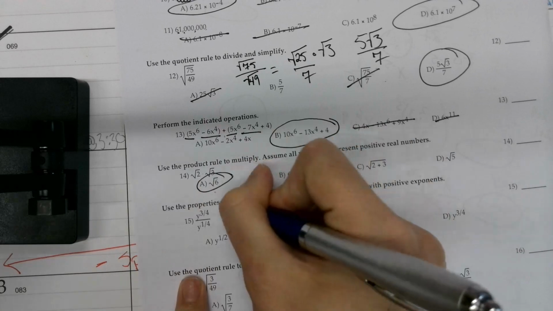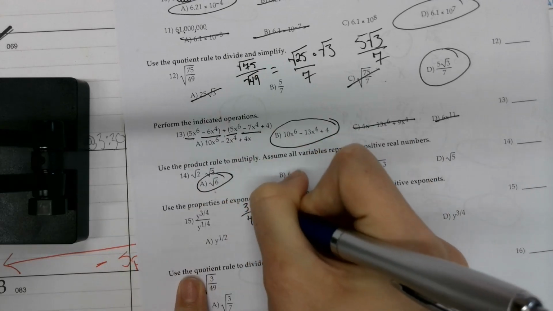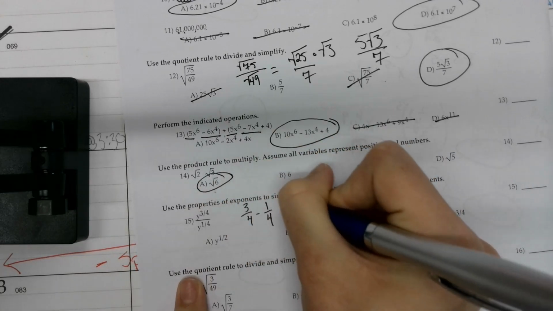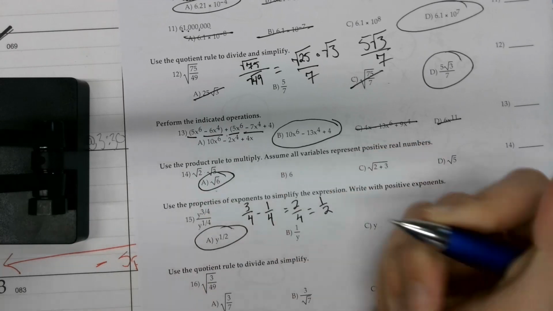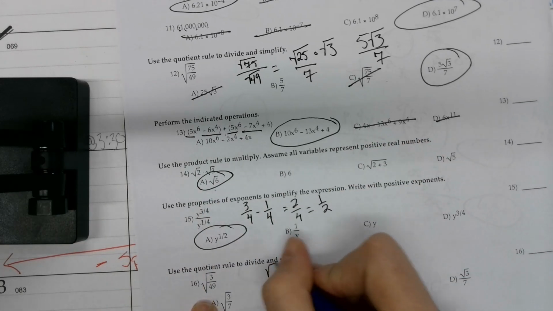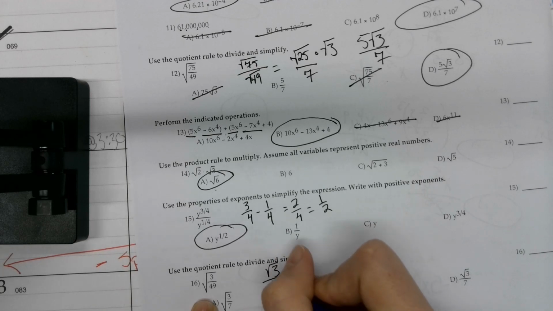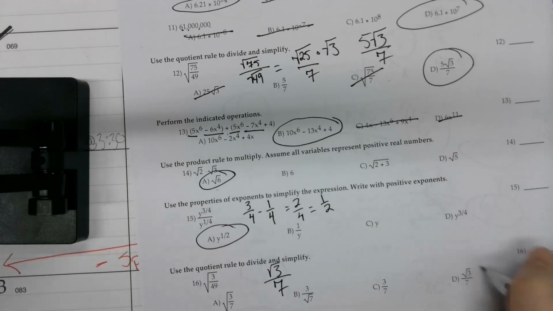3/4 subtract 1/4 would be 2/4, which is 1/2. Square root of 3, there isn't one. Square root of 49, though, is 7.